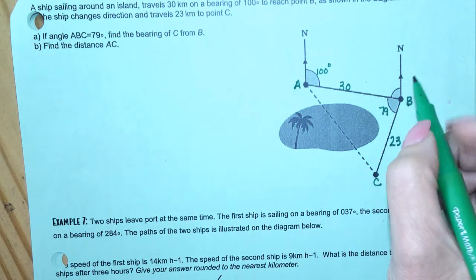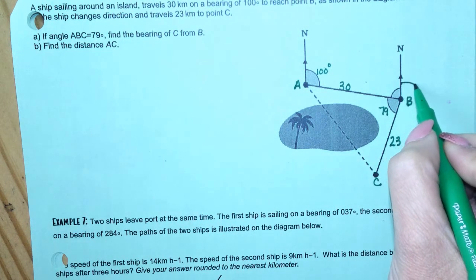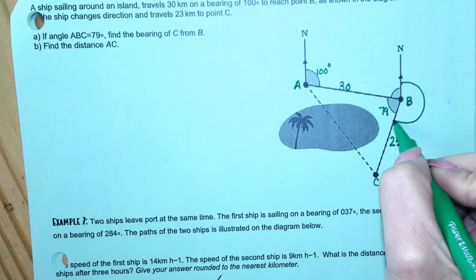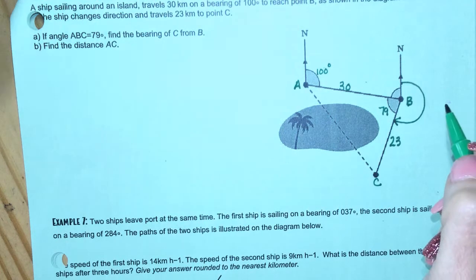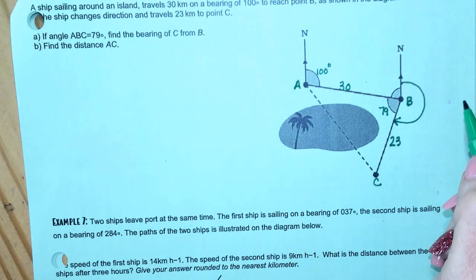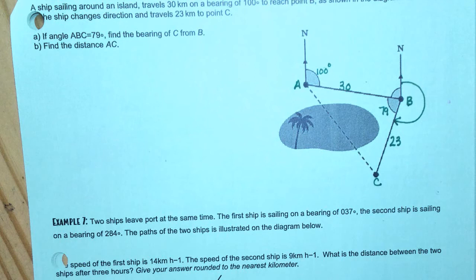All right, so remember bearings. We're going to start at north. The bearing is this, and that's what we're trying to find. That's the first one, that's A. All right, I'm going to give you a second to look at that.